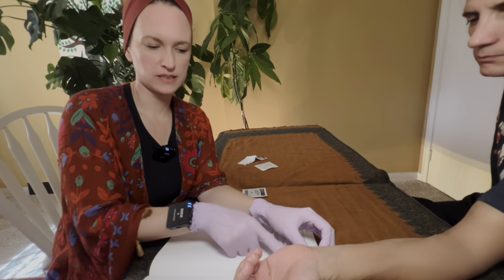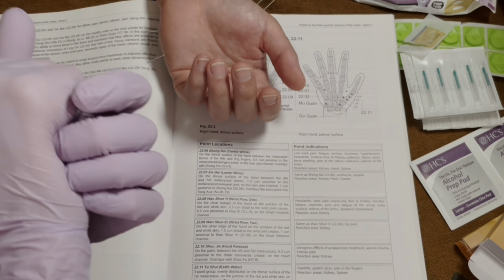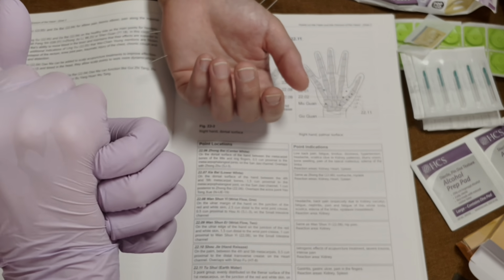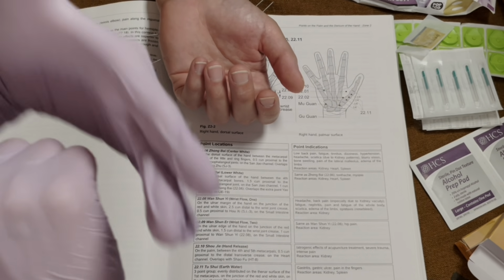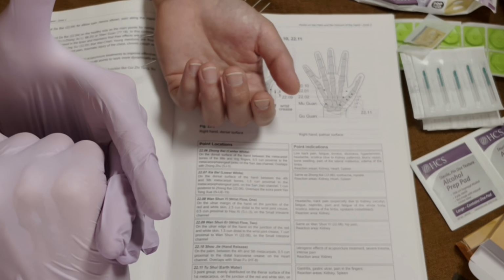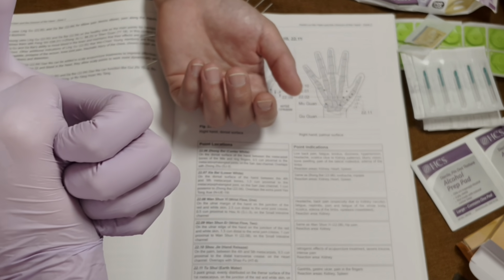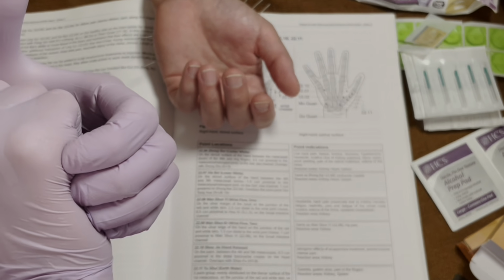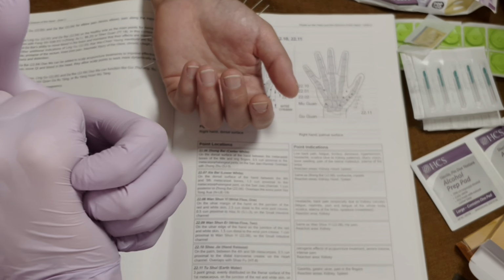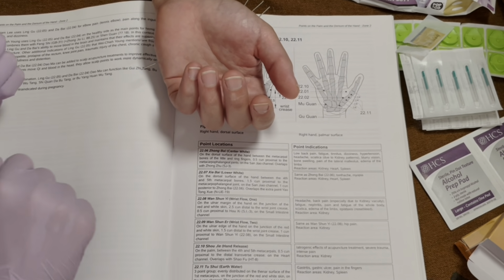The whole side of the hand here is a really great spot to do acupressure for sciatica. So if you're dealing with sciatica, choose the opposite hand of whichever leg it's going down and palpate around that ulnar side of the hand for a little bit of relief. All right.